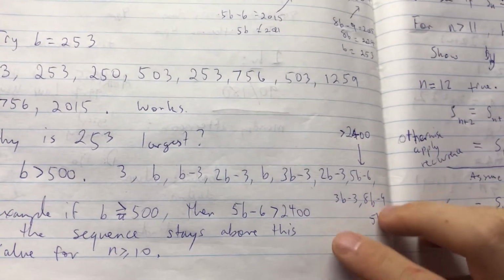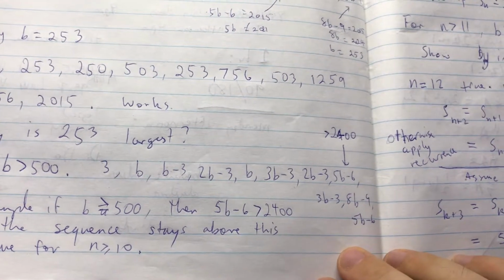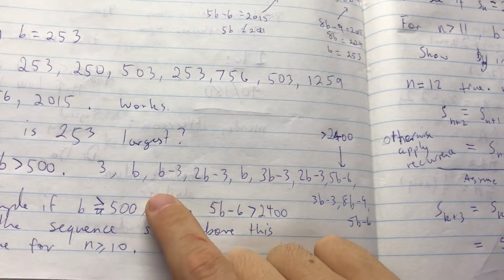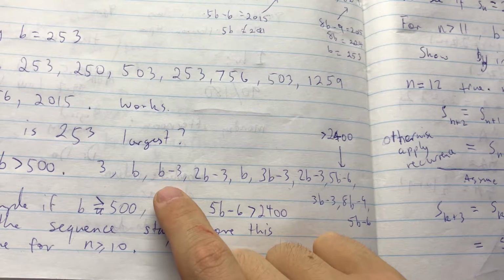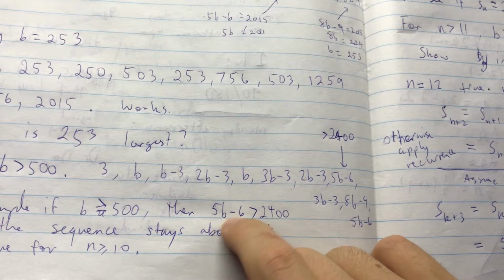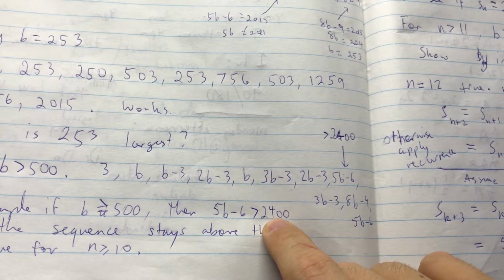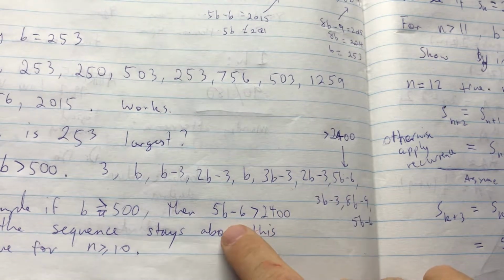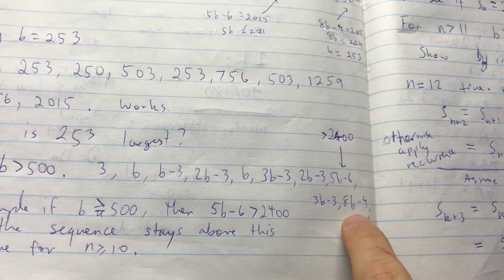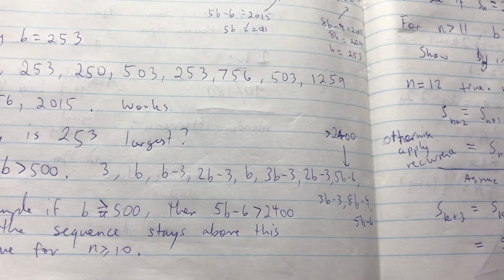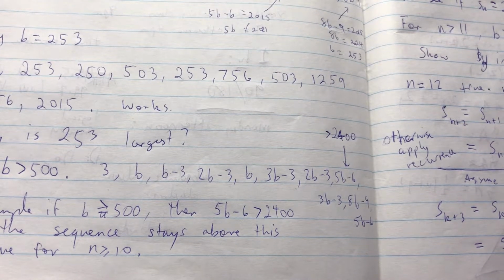Say you get another b that's bigger than 500. Can you get 2015 in the sequence? Well, for any value of b bigger than 500, your sequence of numbers will eventually all be bigger than 5b minus 6, which is already too big. So if 2015 appears, it has to appear before 5b minus 6, and we said that 8b minus 9 was the first time 2015 could appear in any sequence, no matter what b was.